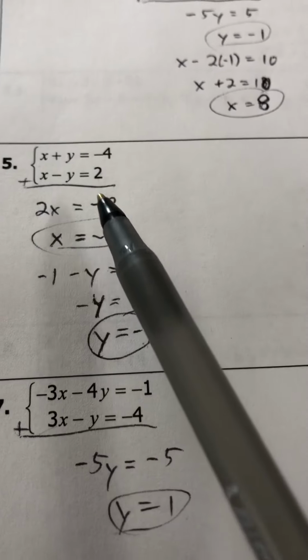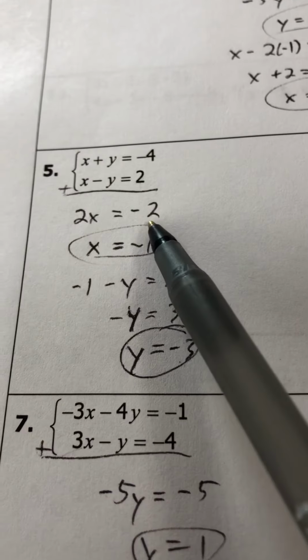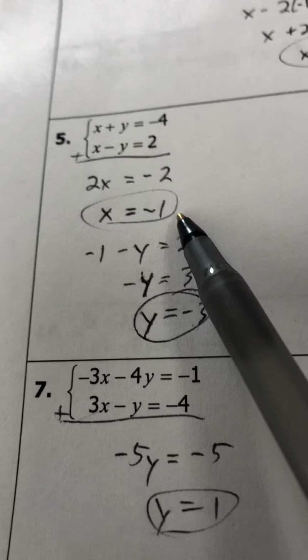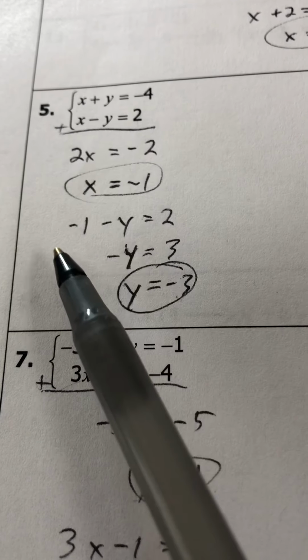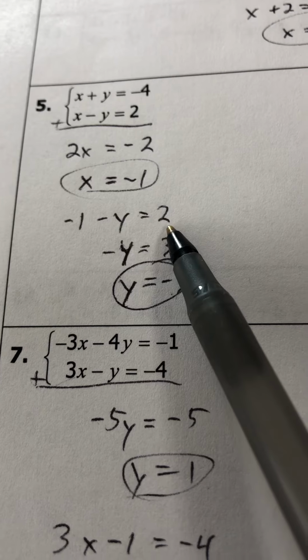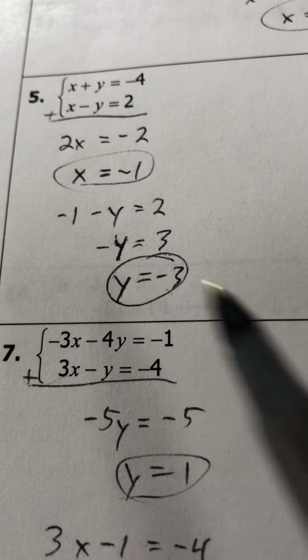2x, and negative 4 plus 2 gives me negative 2. So x equals negative 1. I plug in that negative 1 for the x value, so negative 1 minus y equals 2. I end up getting y equals negative 3.